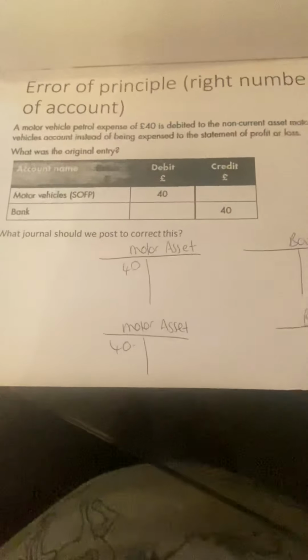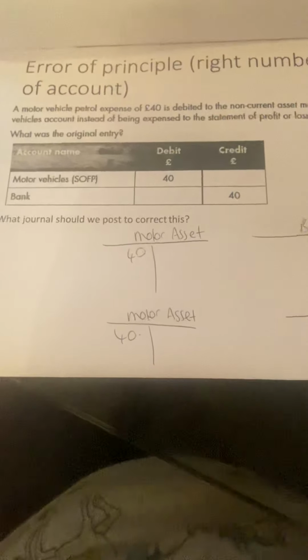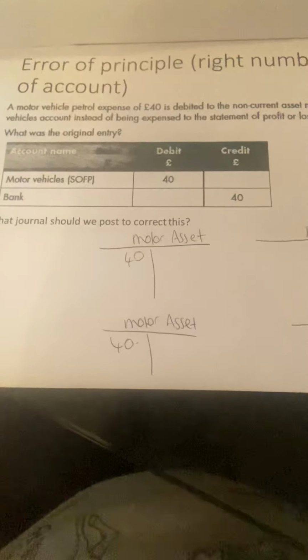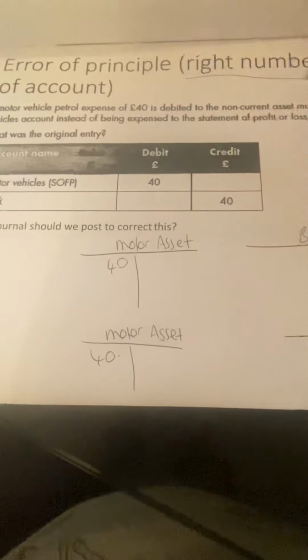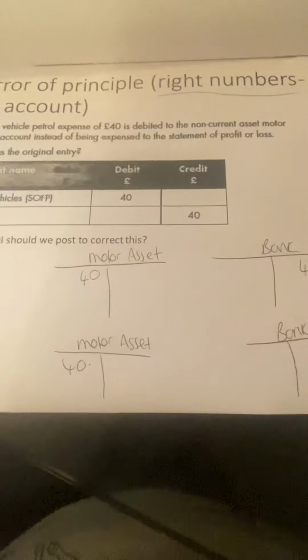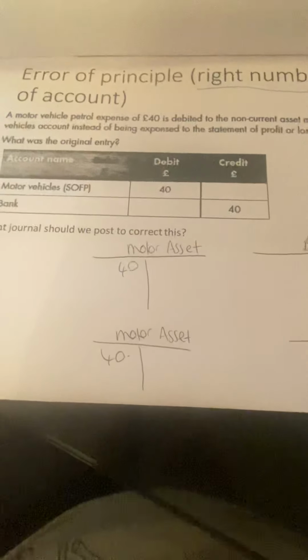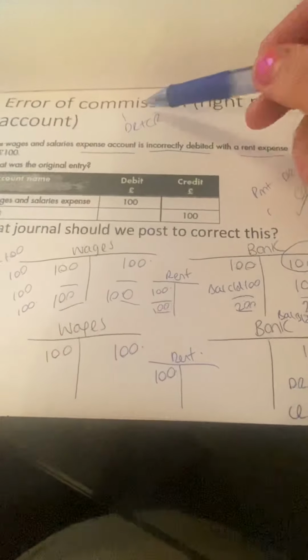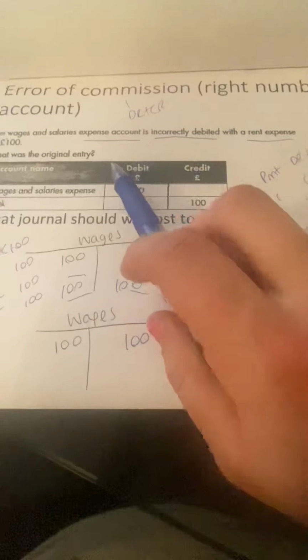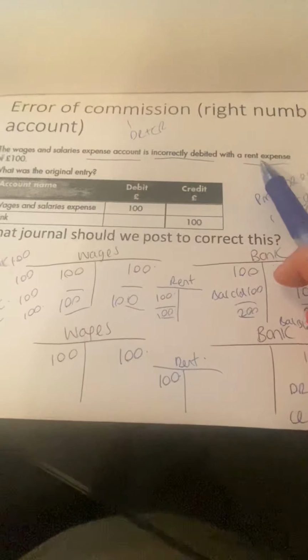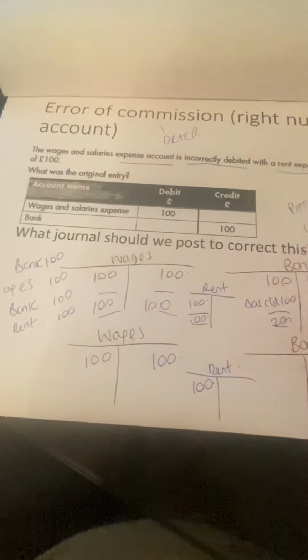Next one then, same sort of thing here, but this is an error of principle, which again means that you've used the right numbers but the wrong type of account. If we go back to the one before, commission, these were both expense accounts. So wages and salaries and rent were both expense accounts.